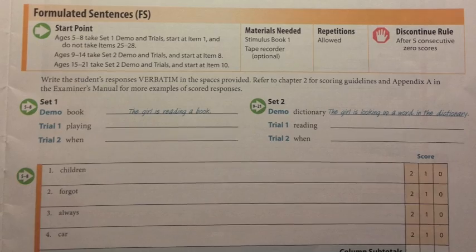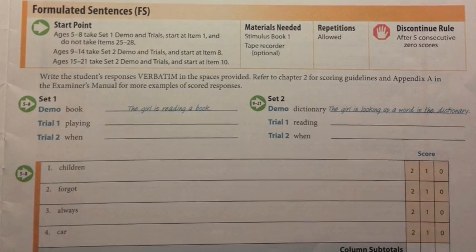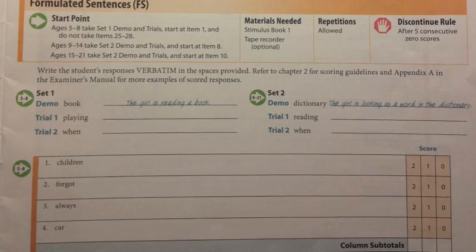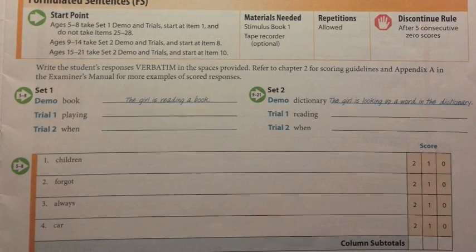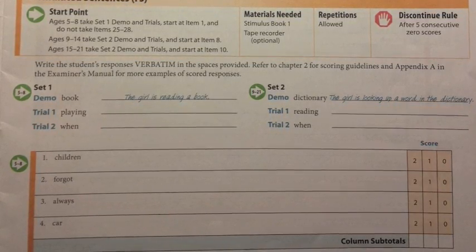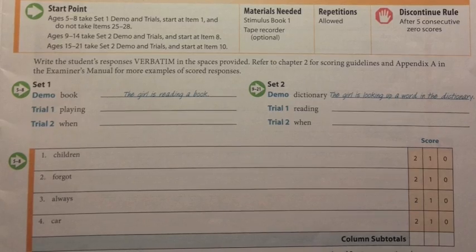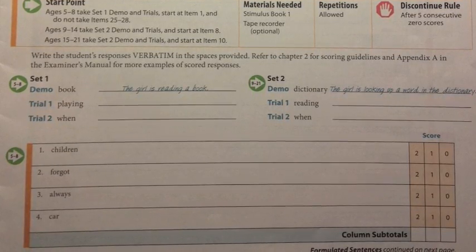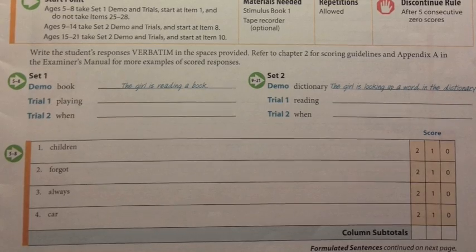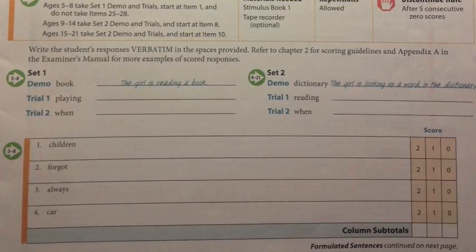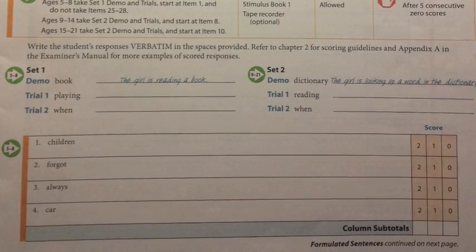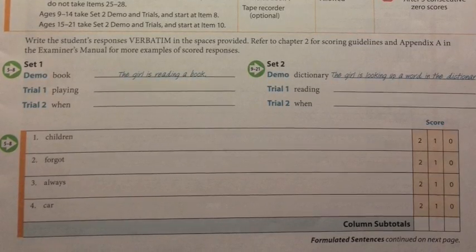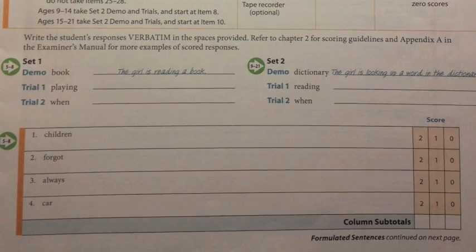Good job. Formulated sentences. Score each item by circling 2, 1, or 0 in the score column. To receive a score of 2, a complete sentence that is semantically and syntactically correct and uses correct structure. To receive a score of 1, a complete sentence that demonstrates correct structure and has only 1 or 2 deviations in syntax or semantics. Otherwise, the client should receive a score of 0.